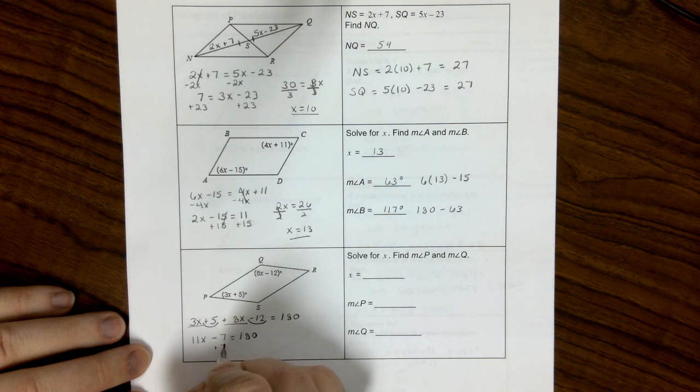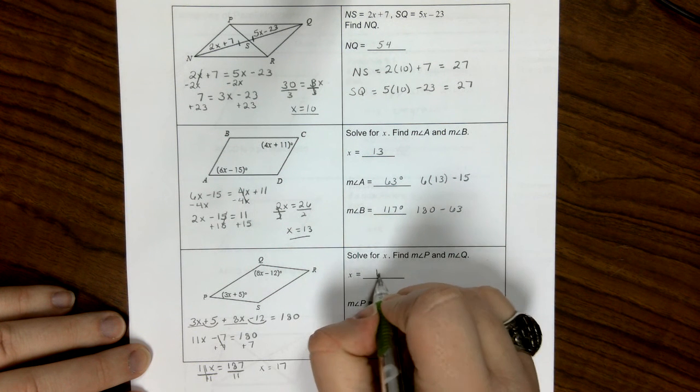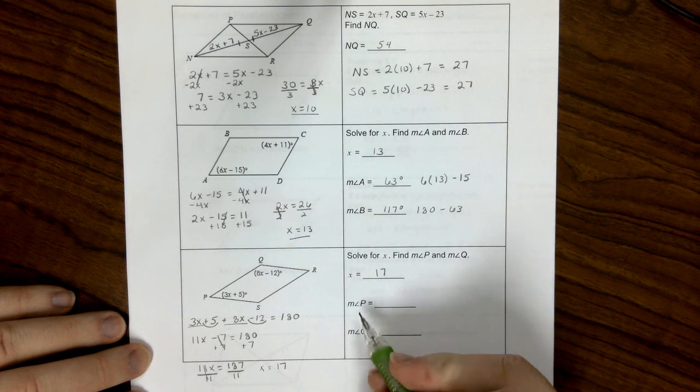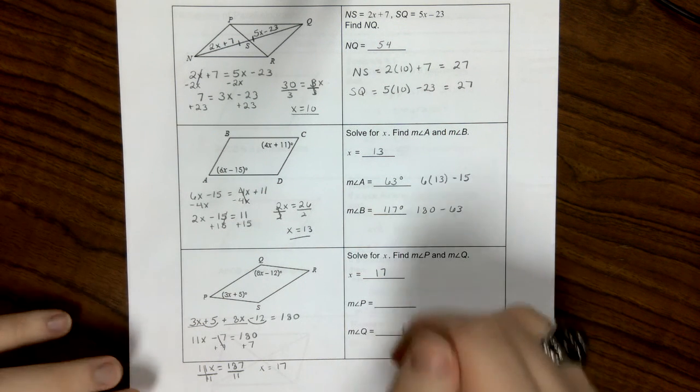Now we can solve. So add 7, 11x equals 187 divided by 11. And when you do that, you should get 17. And now we want P and Q angles, so this time we have both of those. And so we'll just plug them in.